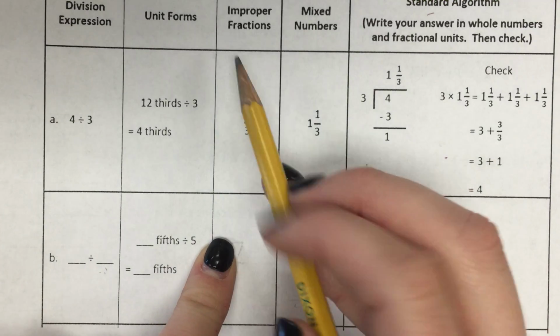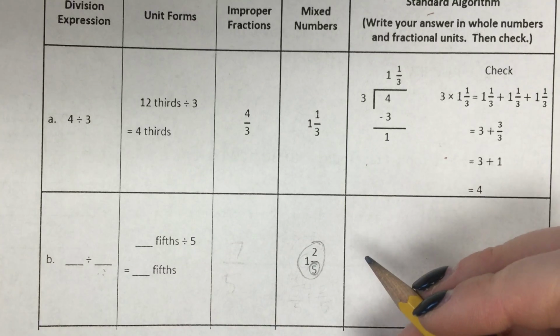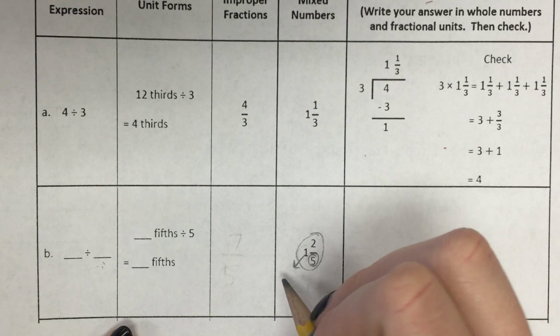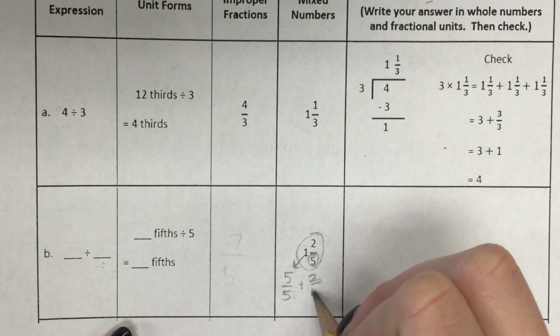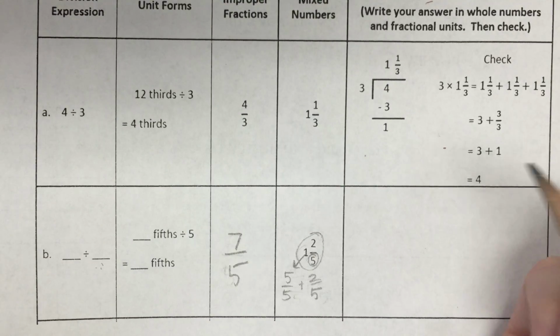If we find our improper fraction first, that'll help us. So we have fifths here, so we're broken into fifths. So we need to take our whole and break that into fifths, which we know would be 5/5. And then we have these 2/5. So in total, we have 7/5. So that's our improper fraction.